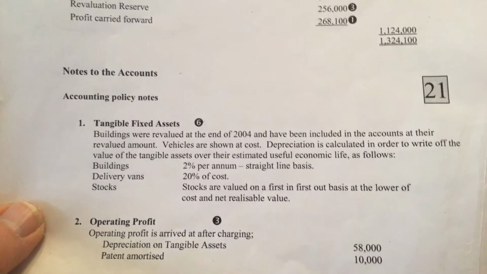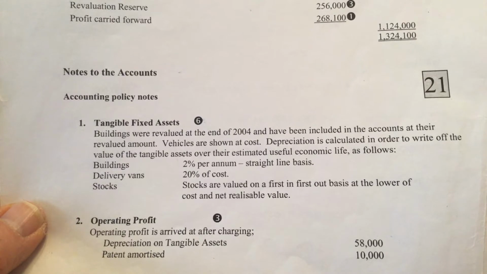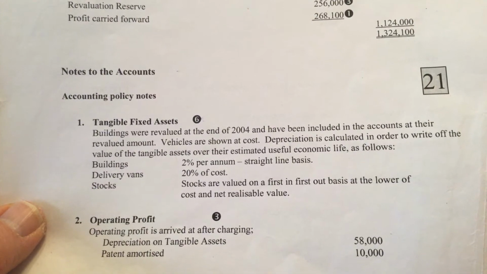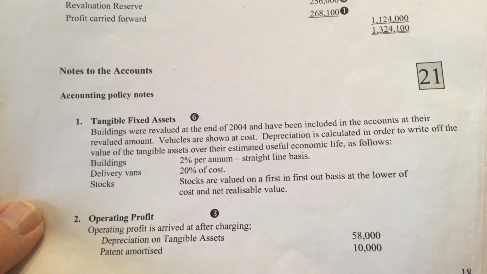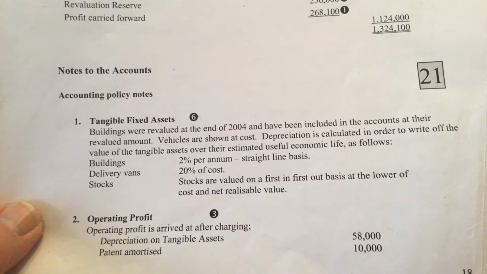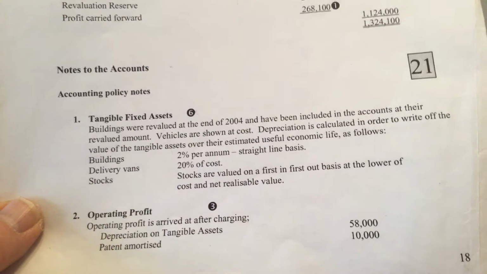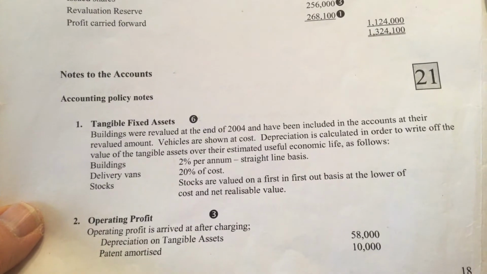So that was your depreciation charge for the year for both buildings and your vehicles. Paid and amortized 10,000. This is just a complete waste of a sheet of paper. Directors' remuneration 50,000 and auditors' fees 9,500.